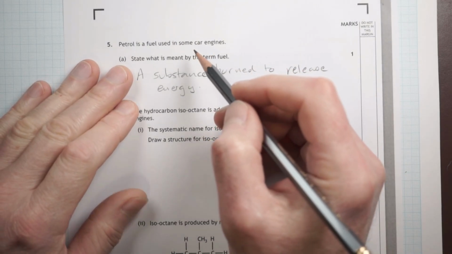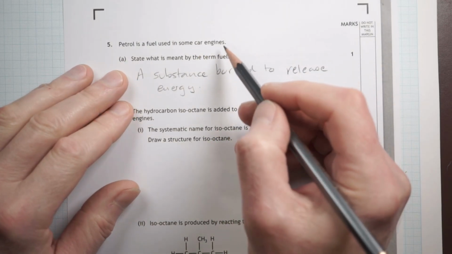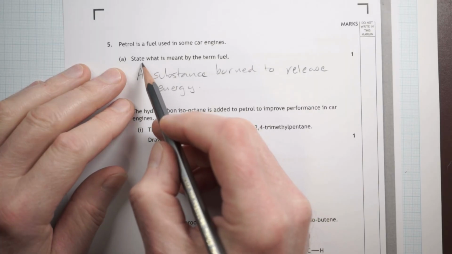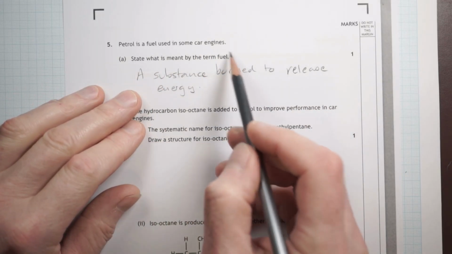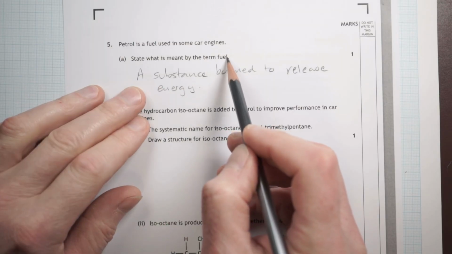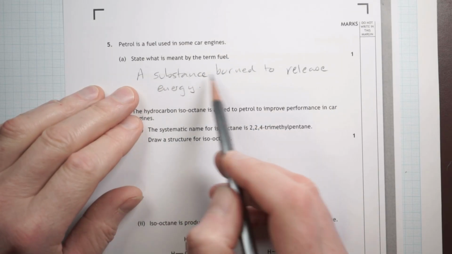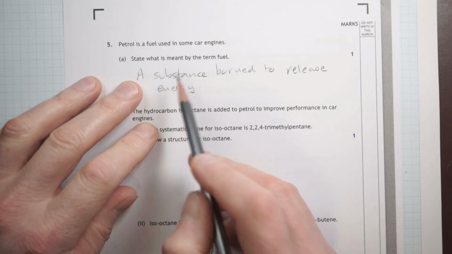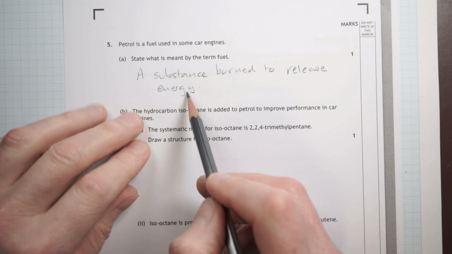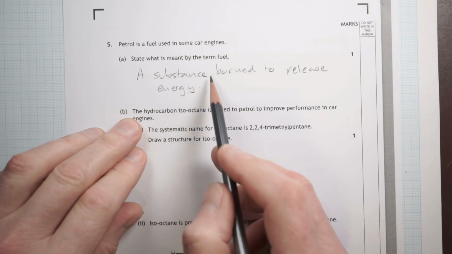Petrol is a fuel used in some car engines. Thanks for telling us. State what is meant by the term fuel. Well, fuel, you should just learn this as one of your definitions in National 5 chemistry: a substance that is burned to release energy, or a substance that is combusted to release energy.